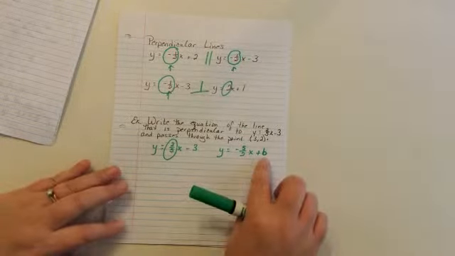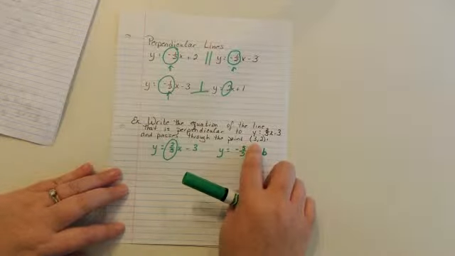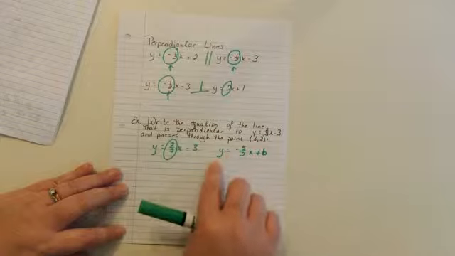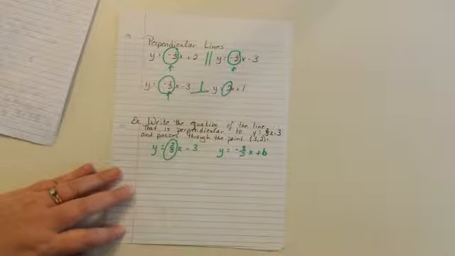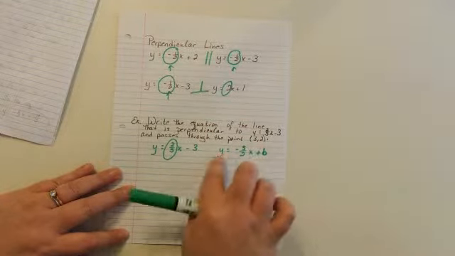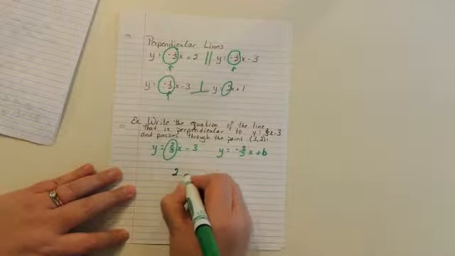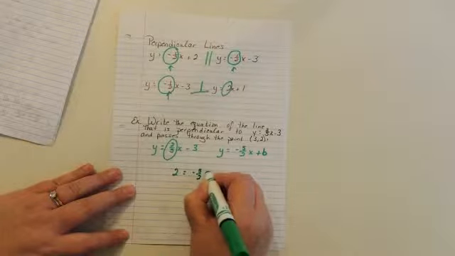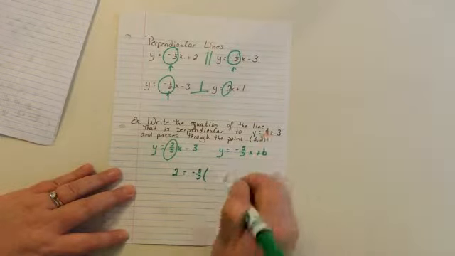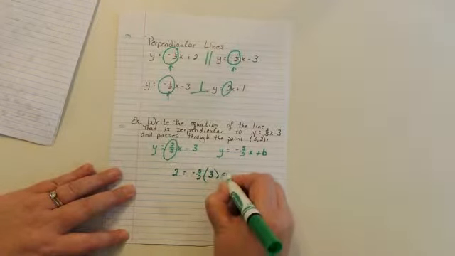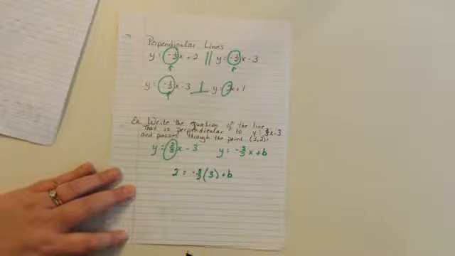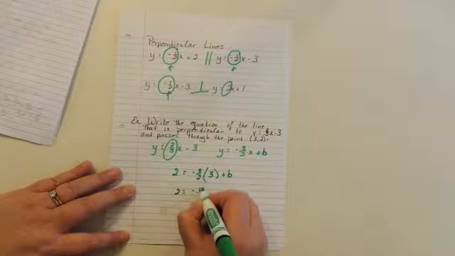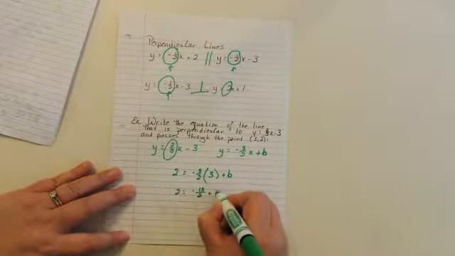Okay, we don't know the y-intercept yet, but they gave us a point. So we can substitute the 3 for the x and the 2 for the y and solve for b to find the y-intercept. So we have y equals 2, which equals negative 5/2 times positive 3 plus b. And now we can solve for b. So 2 equals negative 15/2 plus b.